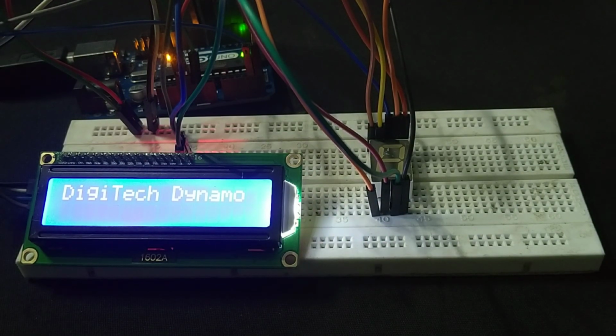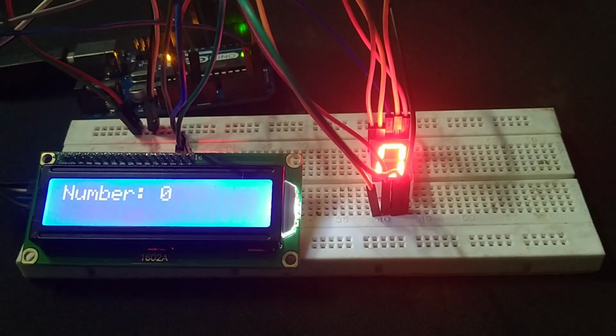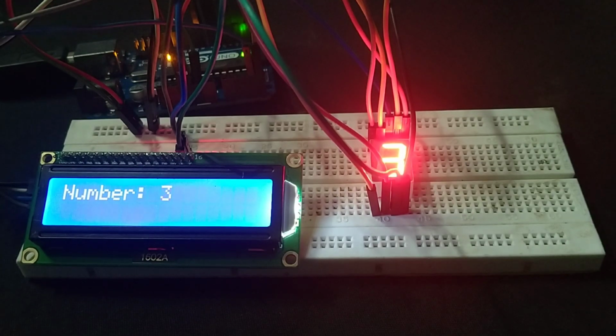Now, let's see the project in action. Watch as the numbers are displayed on both the 7-segment display and the LCD screen. Notice how each segment of the 7-segment display lights up to form the corresponding digit, and the LCD provides a clear display of the same number.